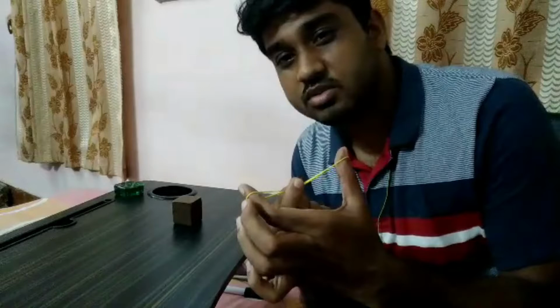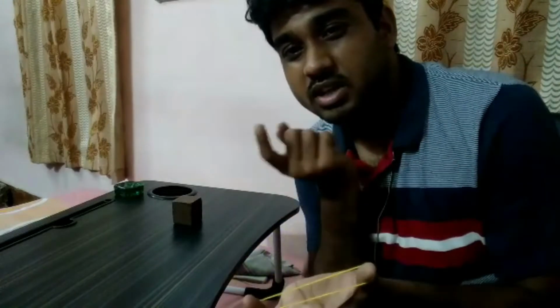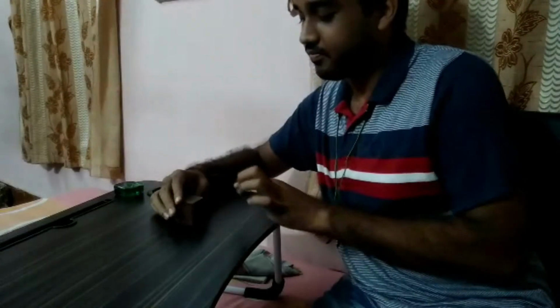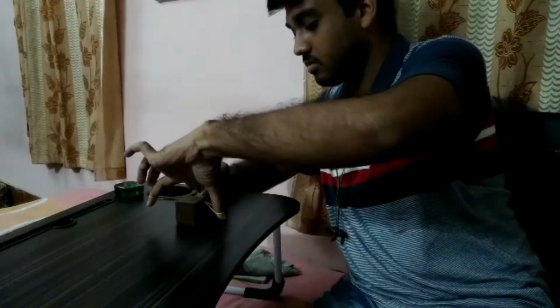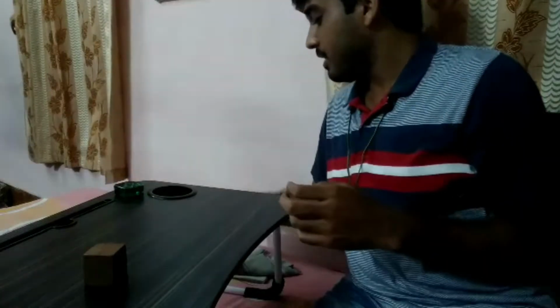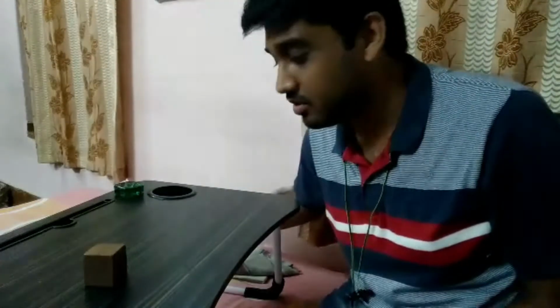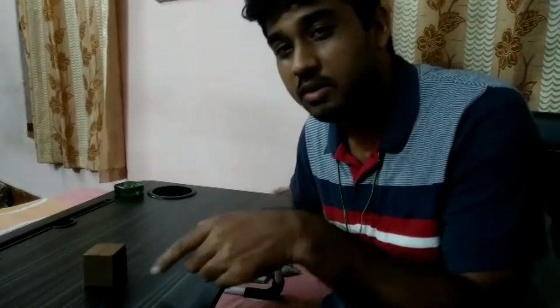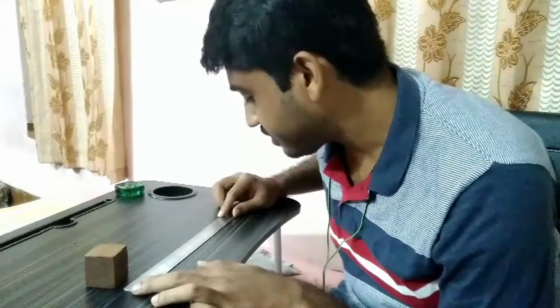And now I am applying some force with this rubber band, and the rubber band will also use the elastic force like this, and this will also create some force. Now I am using this force. If I applied a little more force, the wooden block could have gone off my table, and it moved around 21 centimeter.